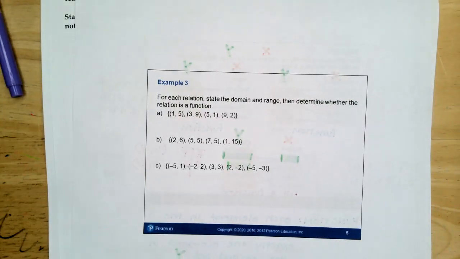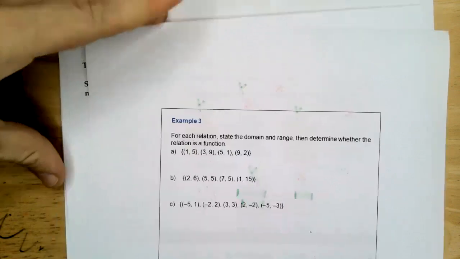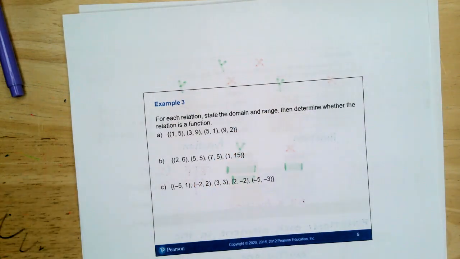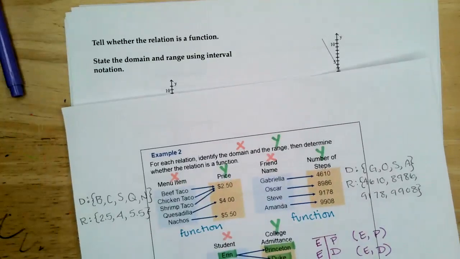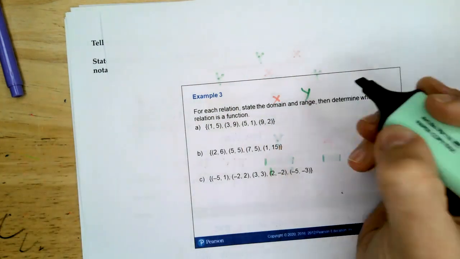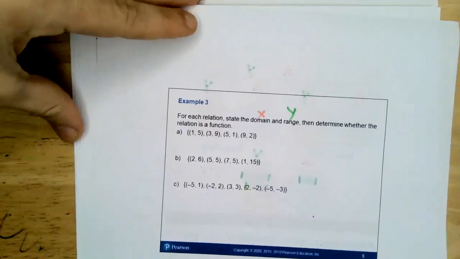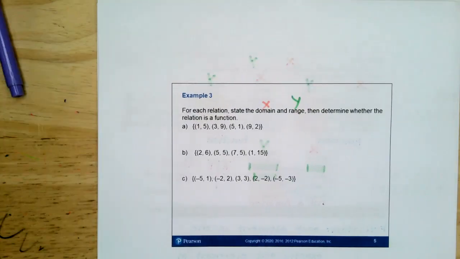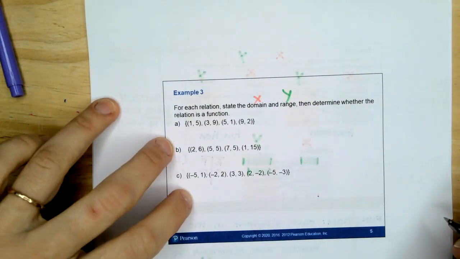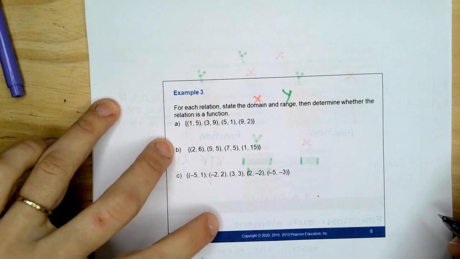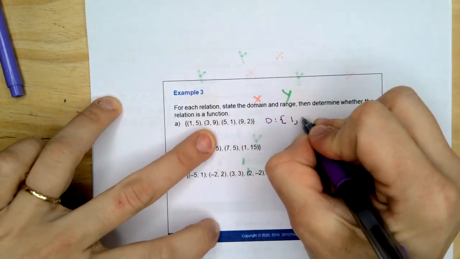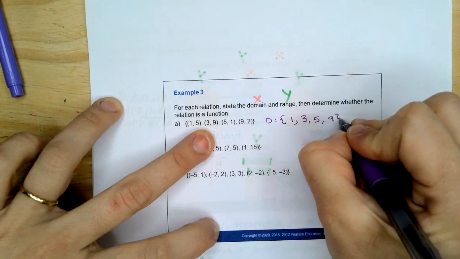Example 3 asks us, for each relation, state the domain and the range and determine whether the relation is a function. So same thing. Instead of a mapping, now we just have ordered pairs, okay? Remember that my domain is my x, my range is my y. Same thing we did with those student names, pizzas, Mexican food, colleges, prices and steps. Our domain is going to be the set of 1, 3, 5, and 9 for this one.